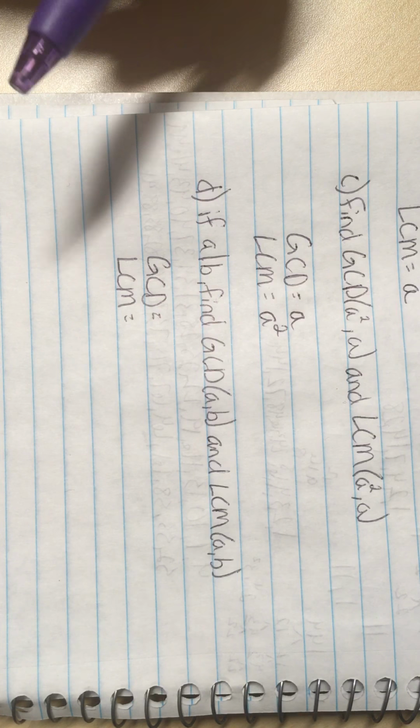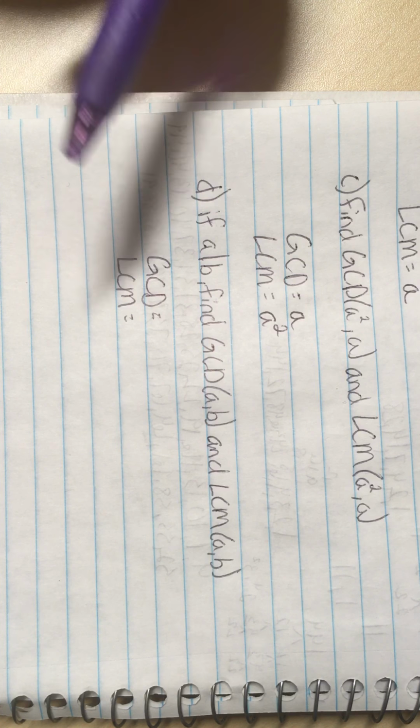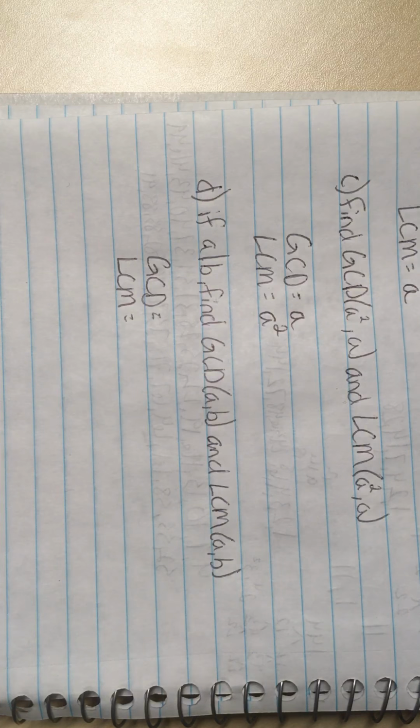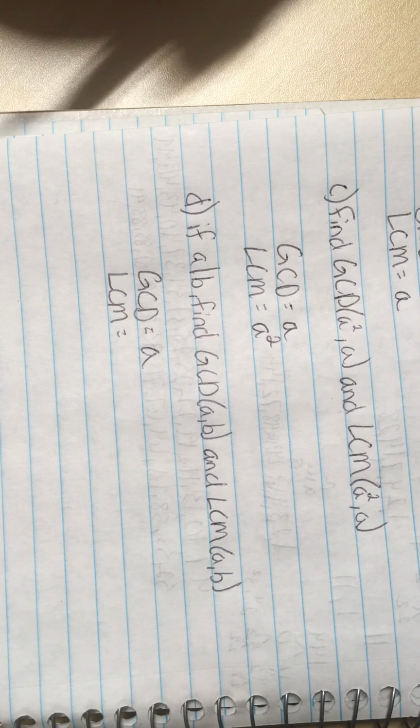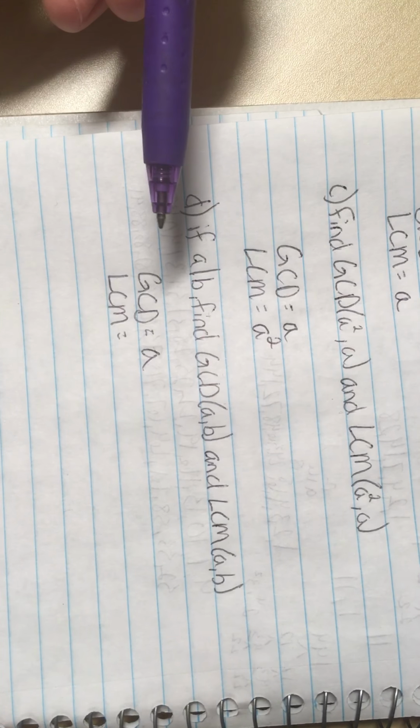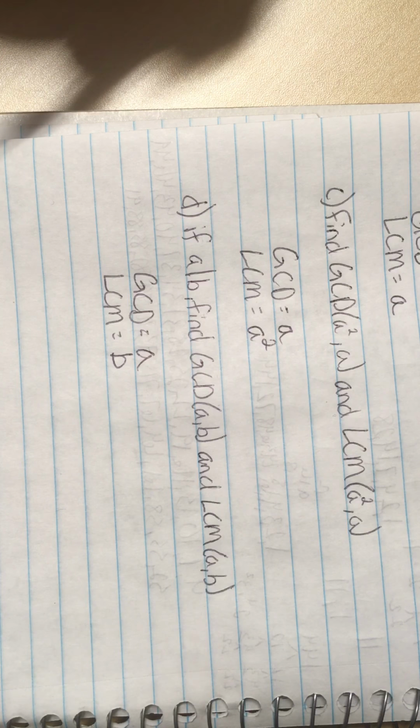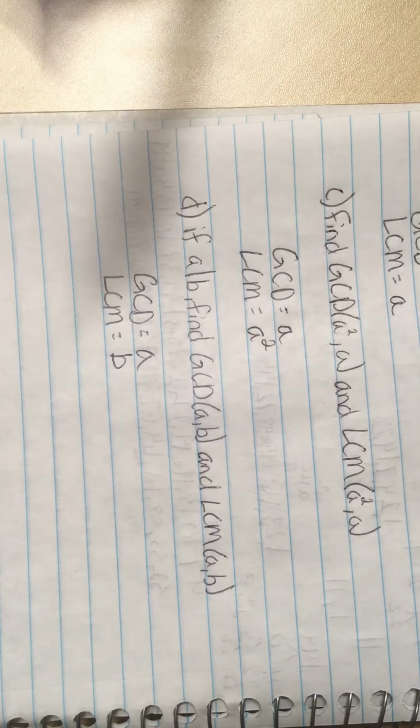And finally, D says if a divides b, find the greatest common denominator of a and b, as well as the least common multiple of a and b. So your greatest common denominator is, again, going to be a, because a divides b, so it's in there. And then your least common multiple is, you probably guessed it, b, because if a divides b, it's just whatever b can end up getting to where these two are equal.